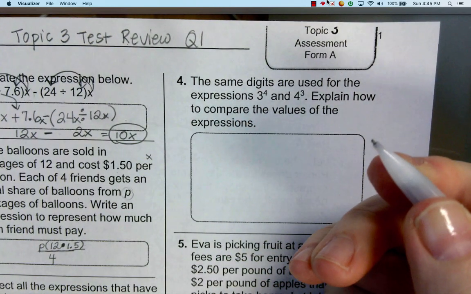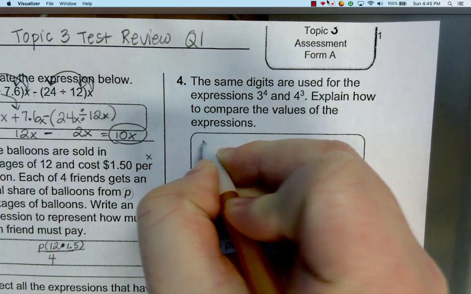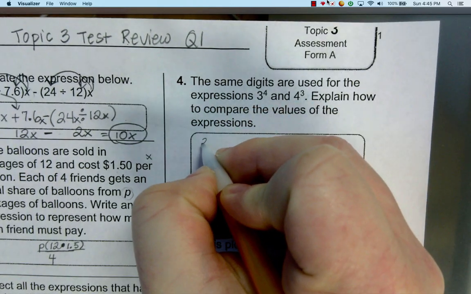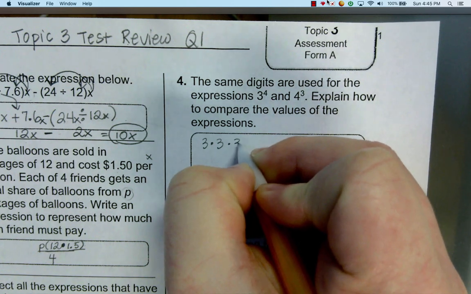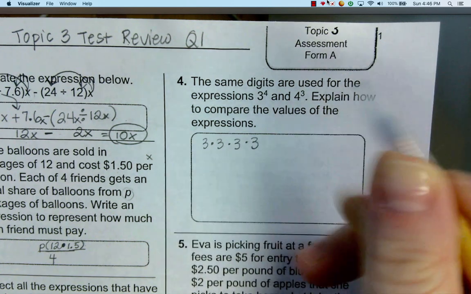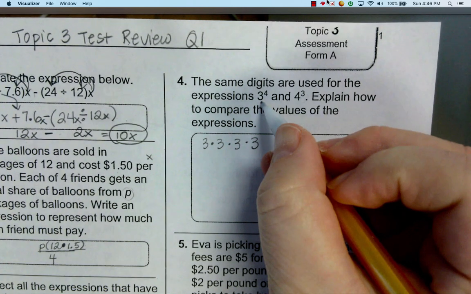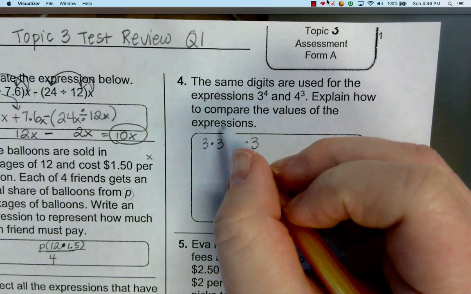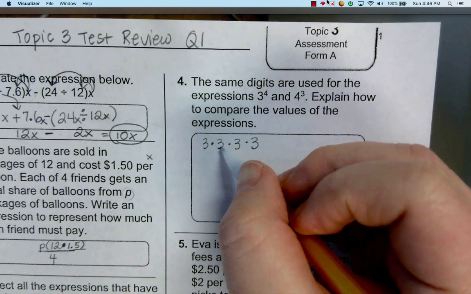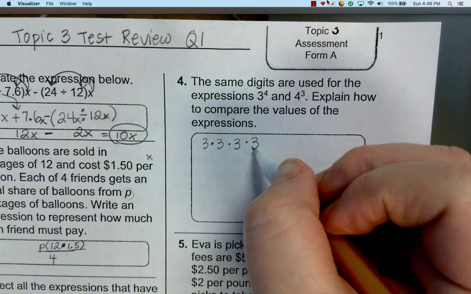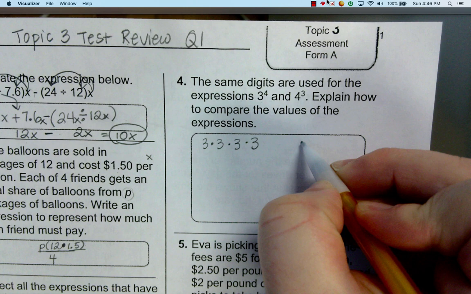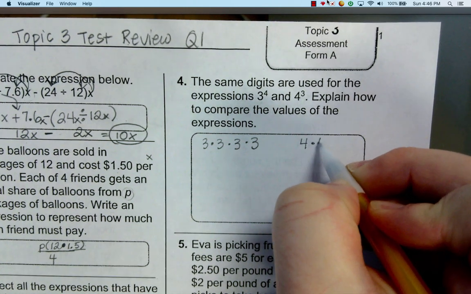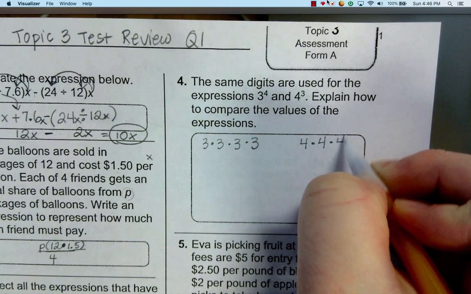One thing you could do is write it in expanded form. So I have 3 times 3 times 3 times 3, because 3 to the power of 4 is the same thing as saying 3 multiplied by itself 4 times. Okay, and then 4 to the power of 3, 4 multiplied by itself 3 times.